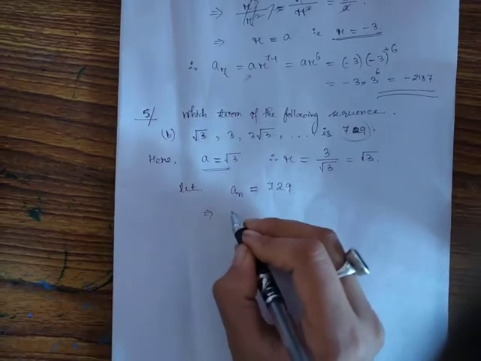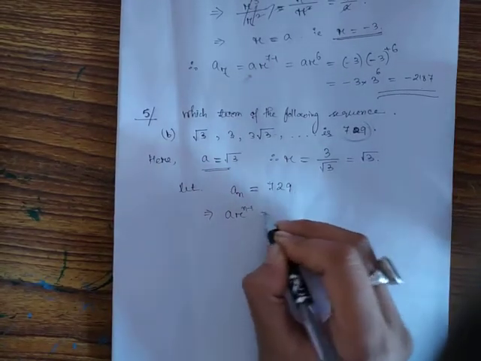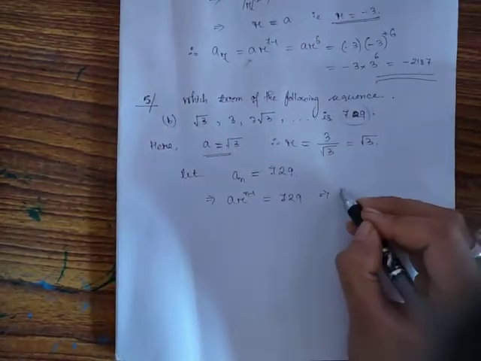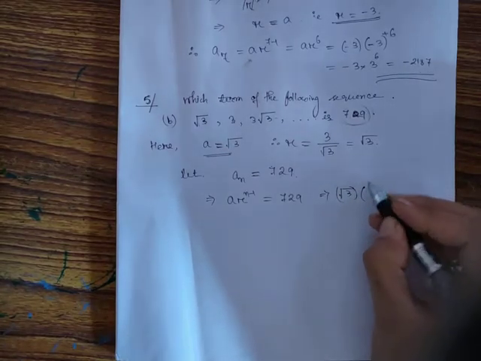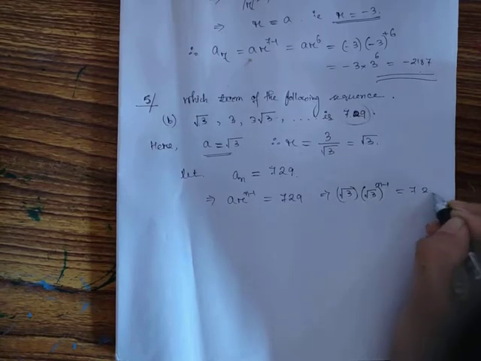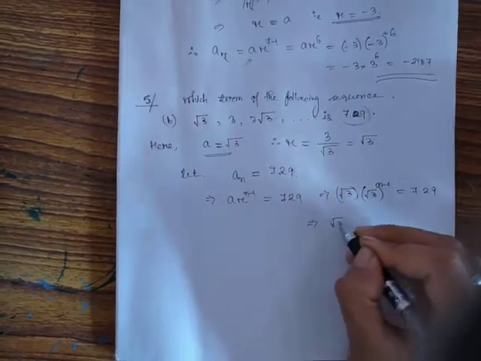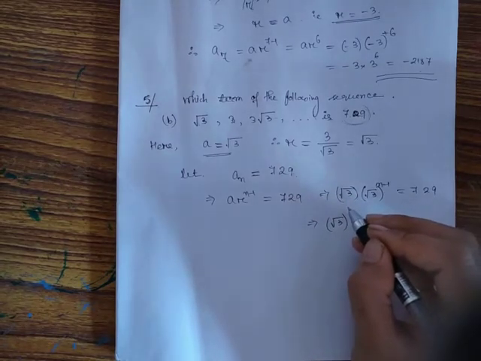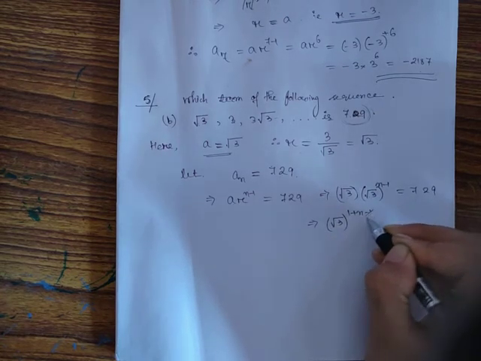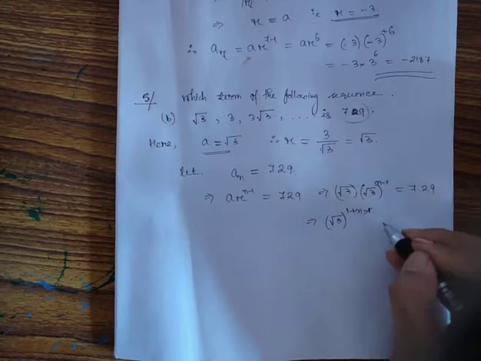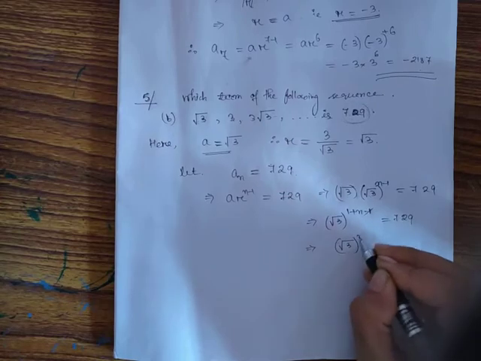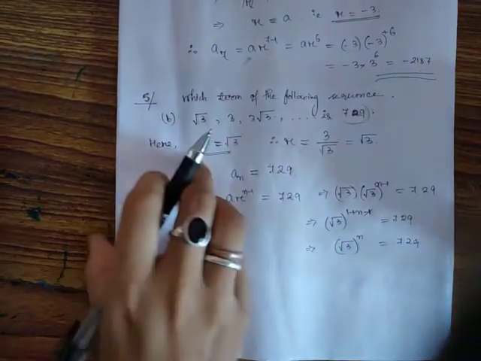We know that an is what? a into r to the power n minus 1 equal to 729. So next, in place of a we'll write root 3, and in place of r we are writing root 3, to the power n minus 1, equal to 729. Then here bases are same and the power is different, so we'll add the powers. 1 plus n minus 1, the minus 1 plus 1 will get cancelled. Root 3 to the power n equals 729.